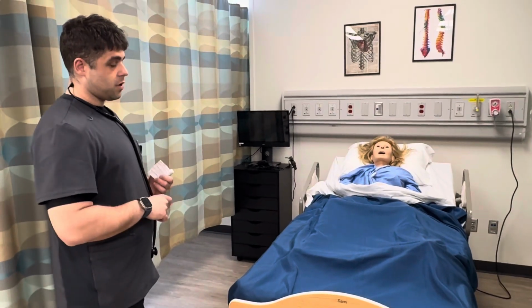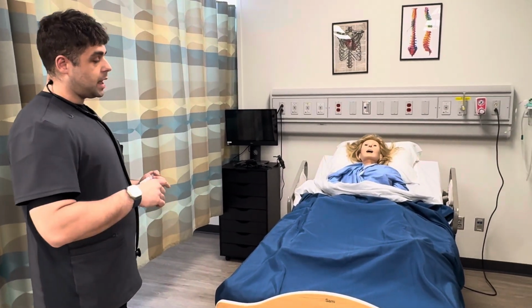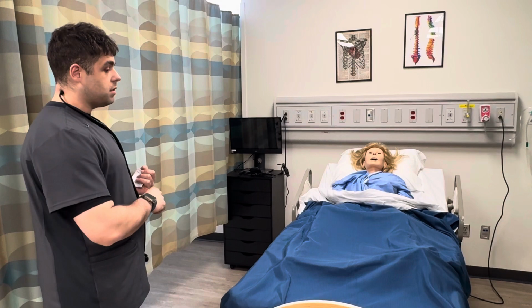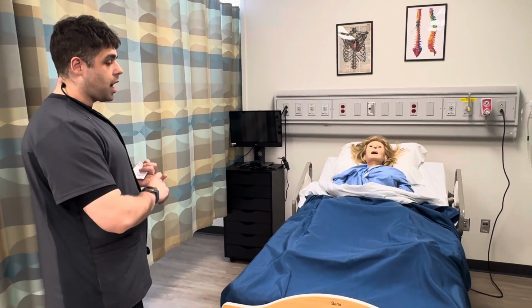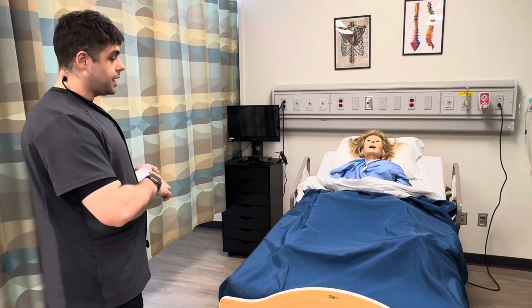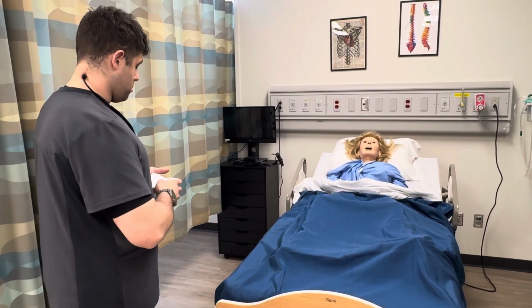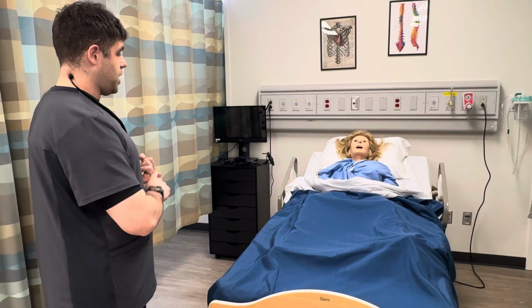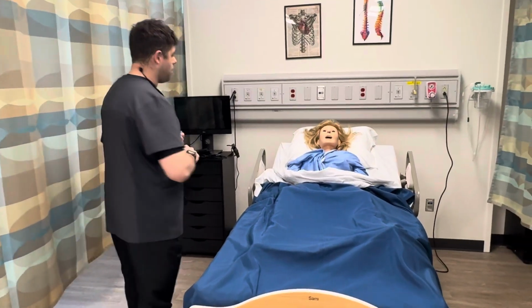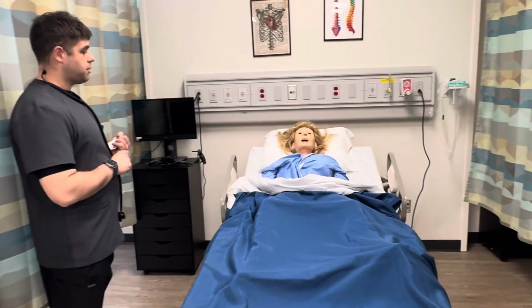I'm going to ask the patient for her name and her date of birth. Upon entering the room, I'm going to ensure that I have all the equipment that I need. I'm providing patient privacy, doing appropriate hand hygiene, and ensuring she's safe.